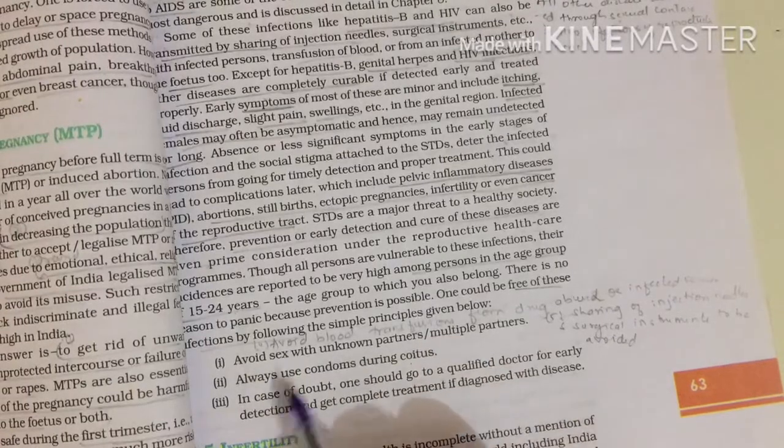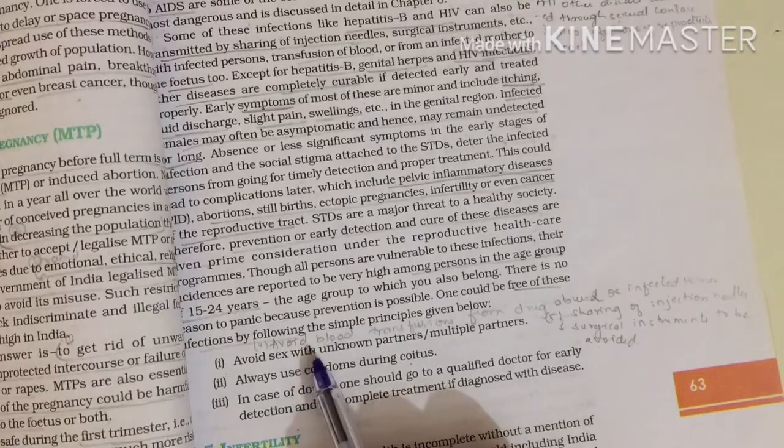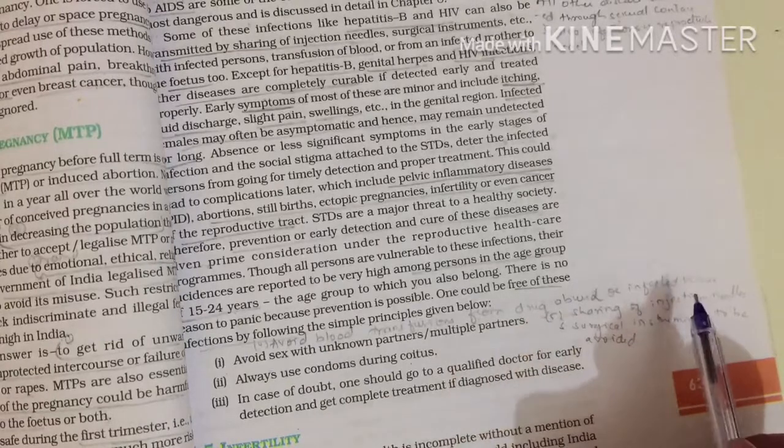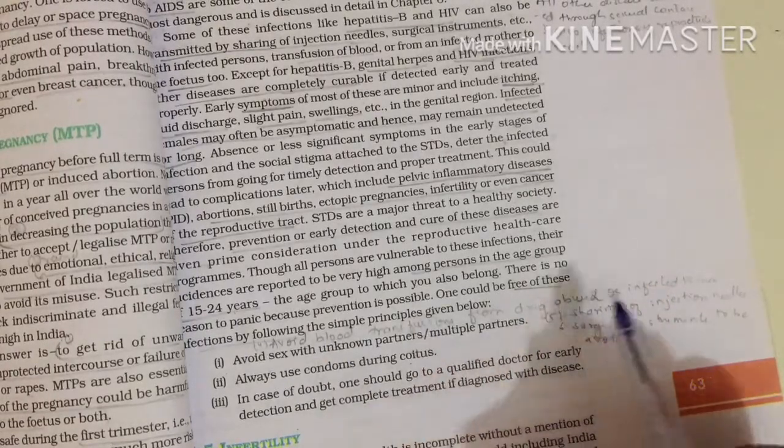So these are the three. I have added one more. It might not be visible for you, so I will just read it out. Hope you can copy that one. Avoid blood transfusions from drug abused or infected persons. So avoid blood transfusion from drug abusers or infected persons.